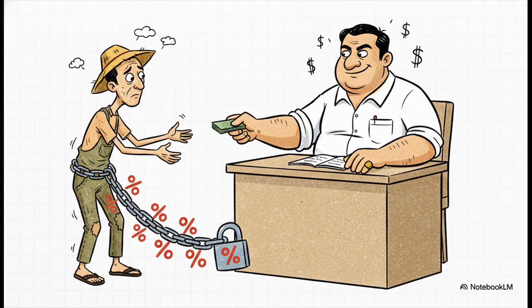This inequality leads to a lot of hardship. We can see this in the case of Vidya. She's a small farmer who needs a loan of just 3,000 rupees for her inputs. She has to borrow this money from Tejpal, who is a large farmer, and he charges her a very high interest rate of 24% for just 4 months. This often leads to small farmers getting caught in a debt trap.